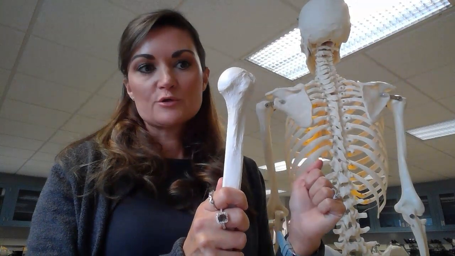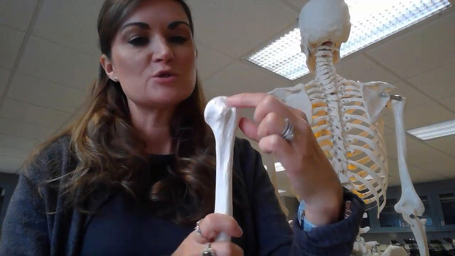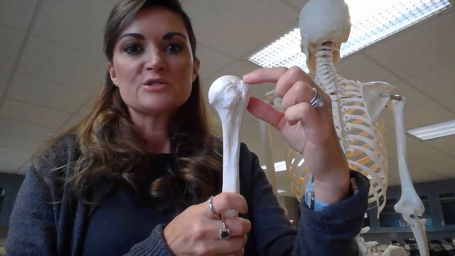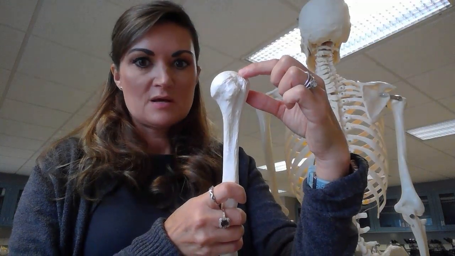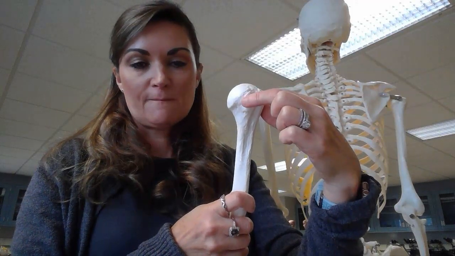Now with this, you're also going to have tubercles. You'll have what's called a greater tubercle and a lesser tubercle. And so those portions, you're going to see these tubercles are going to be bumps right here. So the greater tubercle is up higher, and the lesser tubercle is down lower. So you'll see these tubercles here.